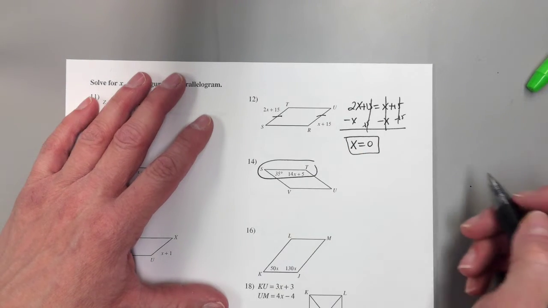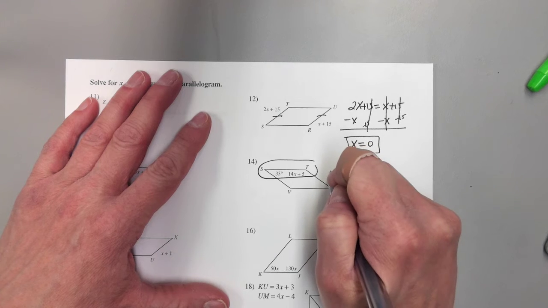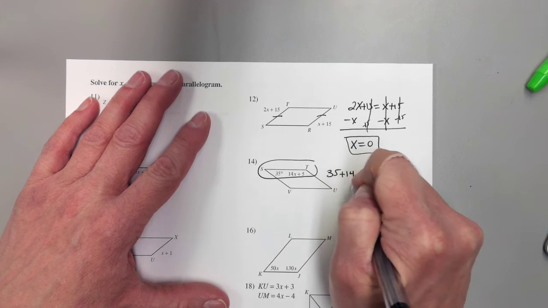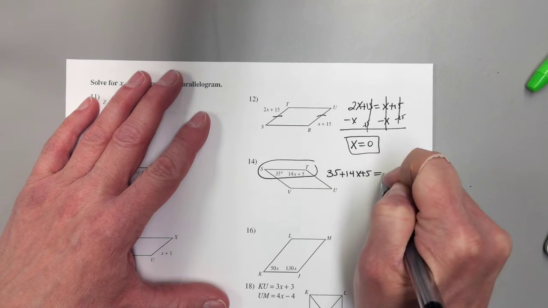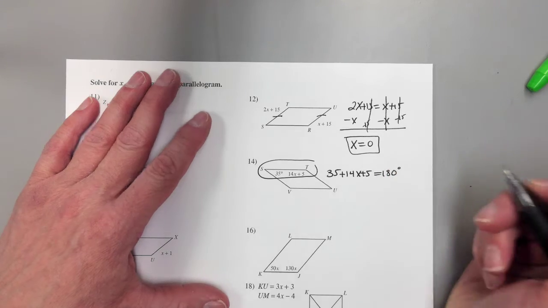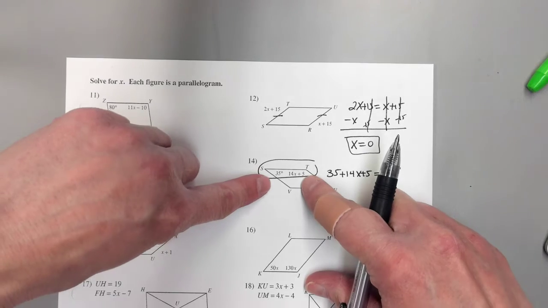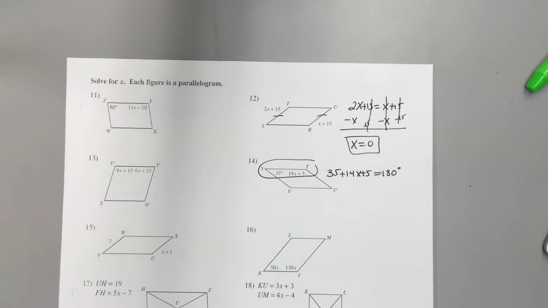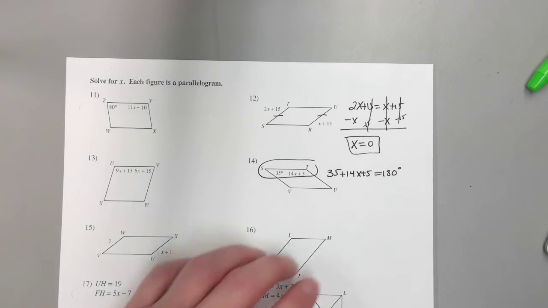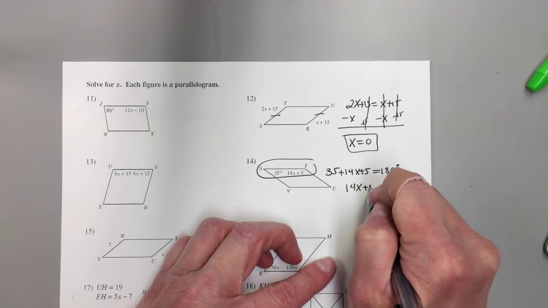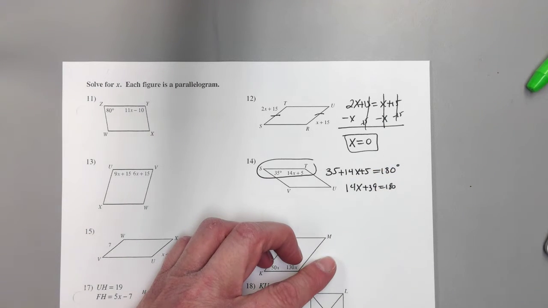Now, number 14 is a little bit different. Here, we're again looking at that consecutive angle concept. So 35 plus 14x plus 5 equals 180 degrees. You have to be able to tell the difference between a side or a length and an angle. Just look at what's being labeled. On this one, we'll have 14x plus 39 equals 180.